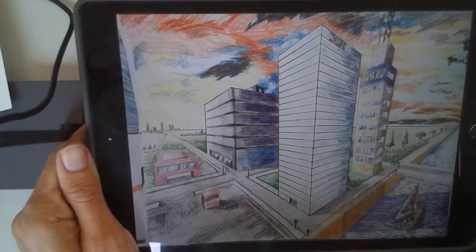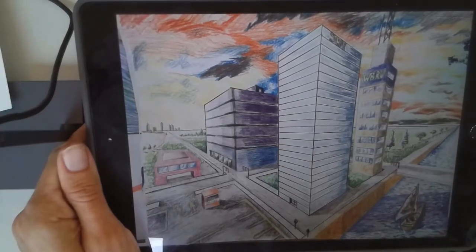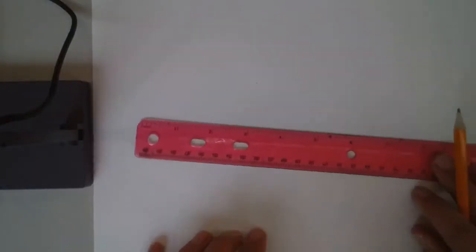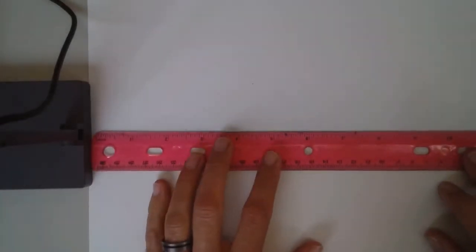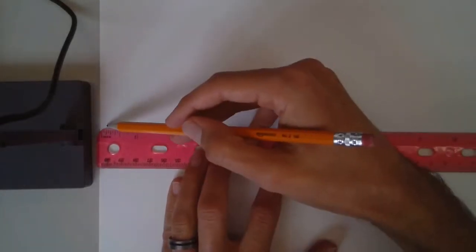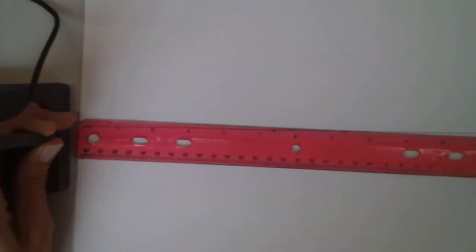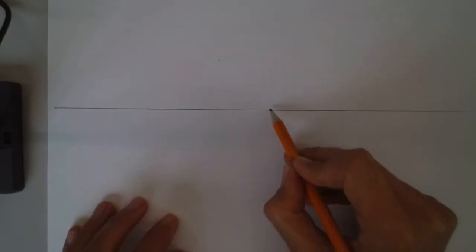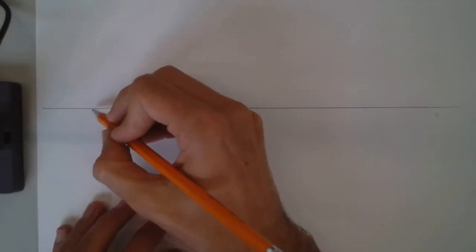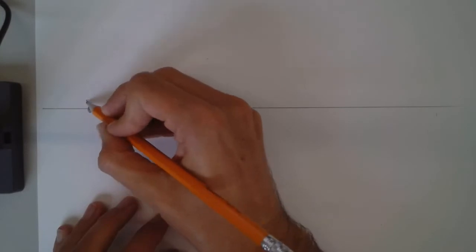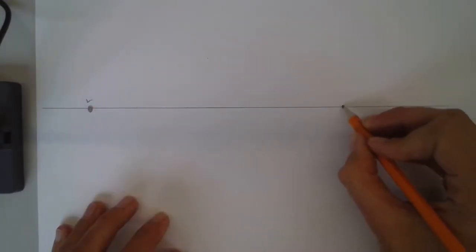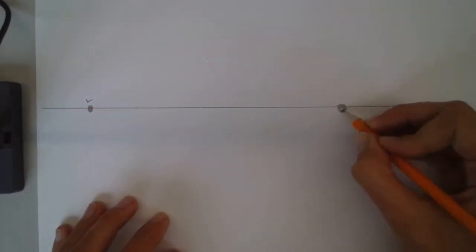Okay. Now we're going to look at how we break this down and actually draw it. Make it a little bit easier to understand than just looking at a finished picture. So to start, we're going to add our horizon, just like before. Add a horizon across the page, all the way across. Let me adjust the camera. There we go. Okay, now instead of one vanishing point in the middle, we have 2 vanishing points. We have our left vanishing point, and we have our right vanishing point, like that.